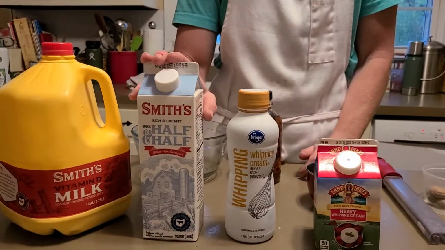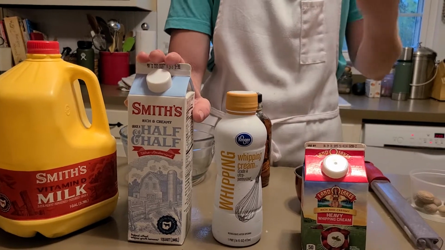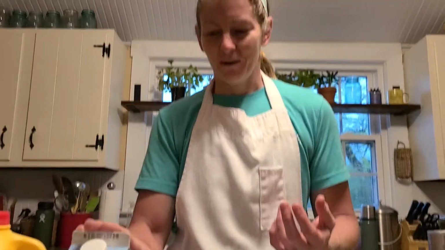Half and half is usually used in coffee. This is what a lot of people put in their coffee in the morning. Half and half can also be added to eggs when you scramble them to make them extra creamy. This is what we put into our eggs when we make scrambled eggs.